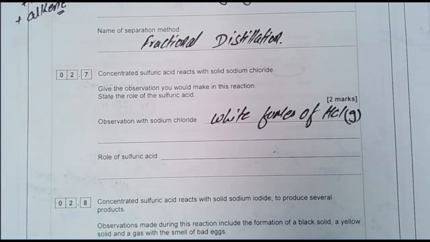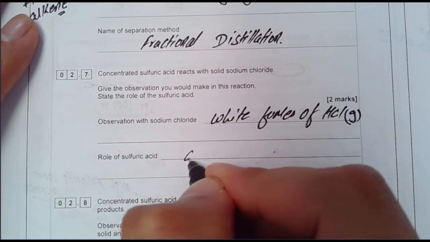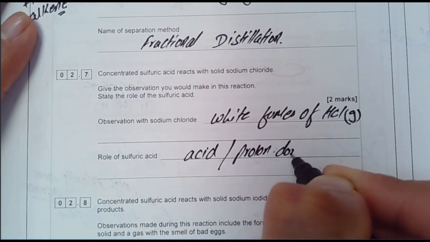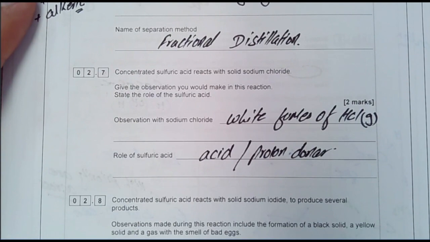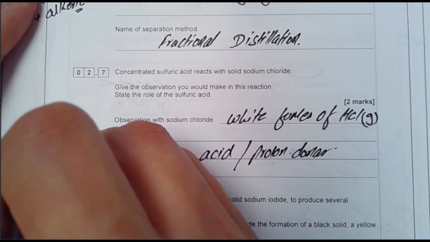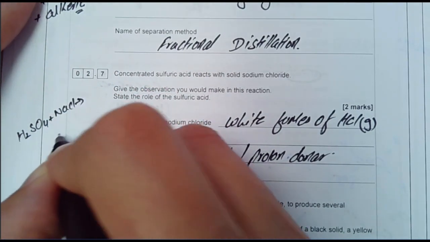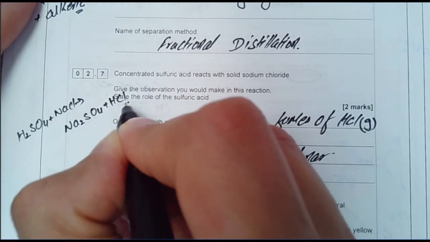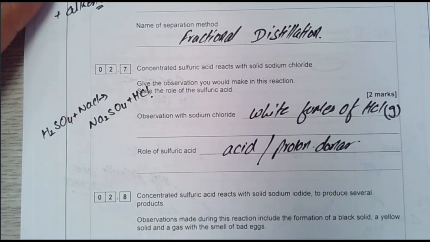What is the role of sulfuric acid in this case? The role of sulfuric acid will be acting as an acid, or you can say it is a proton donor. Now if I just leave it like this, I know you guys will struggle, so let's quickly write down the equation. We have H2SO4 reacting with NaCl, it will produce Na2SO4 plus HCl. Now I'm not balancing this equation, but this is an acid-base reaction, not a redox reaction.